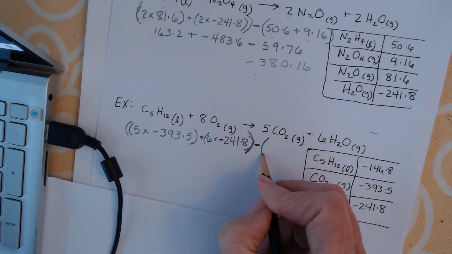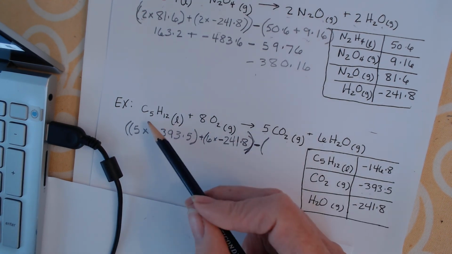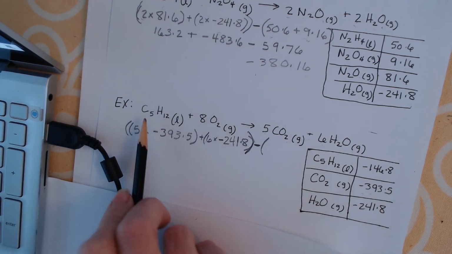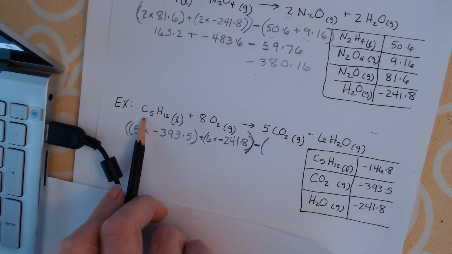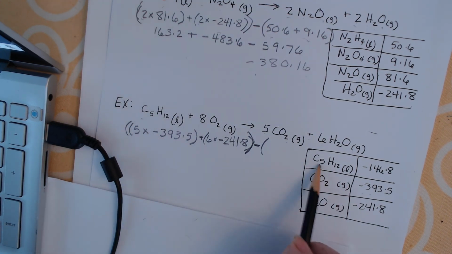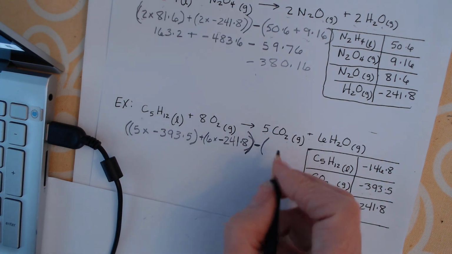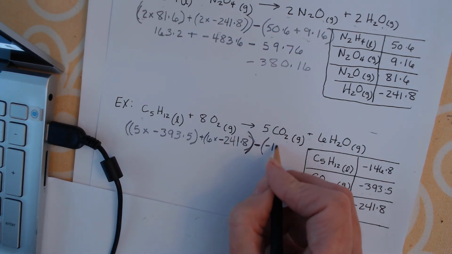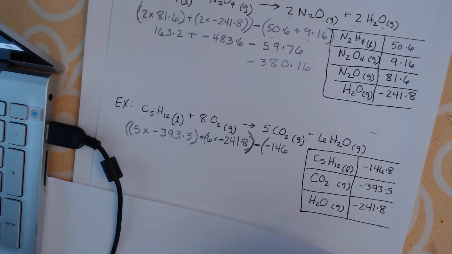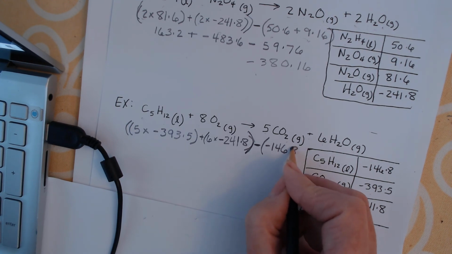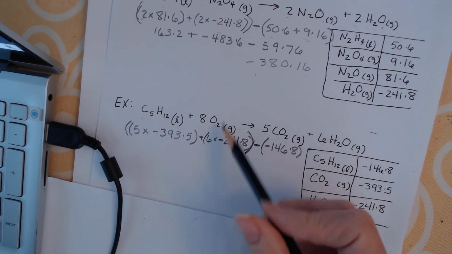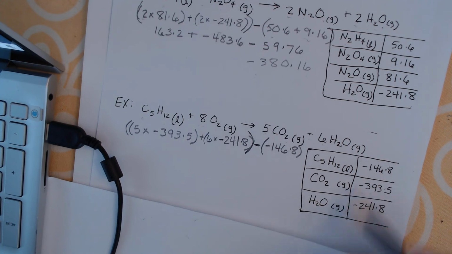Minus, let's look at the reactants. Okay, no coefficient, that's nice. C5H12 liquid, negative 146.8. Okay, 8O2. Look at this.